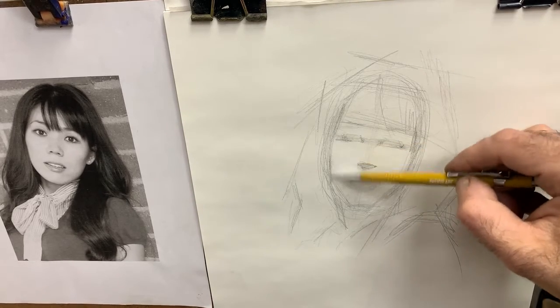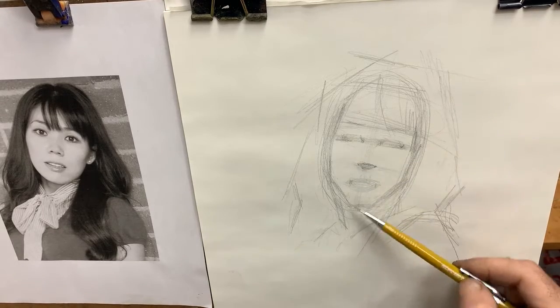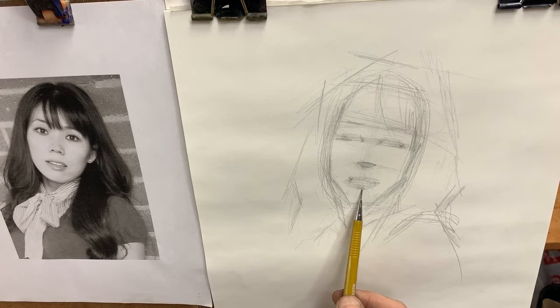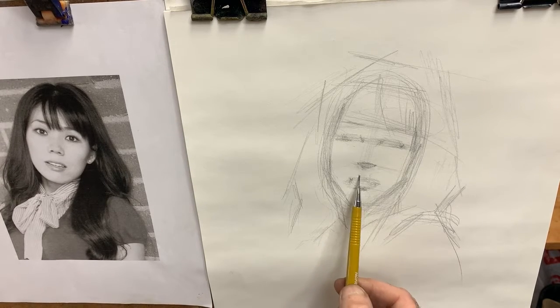Fix the shape little by little closer. Jaw line, chin line. That's the lips, right? So bottom lip always has a little shadow under it. Make that indication. Since nose has it.